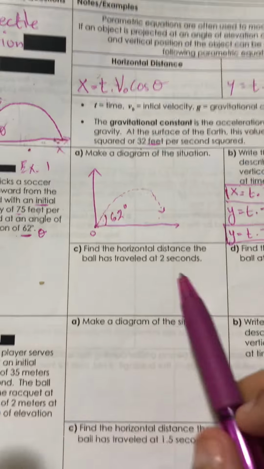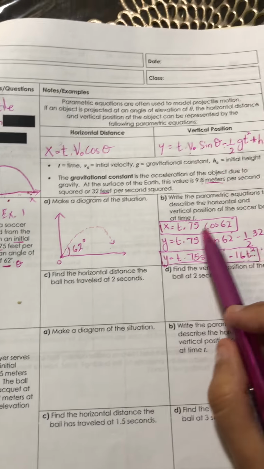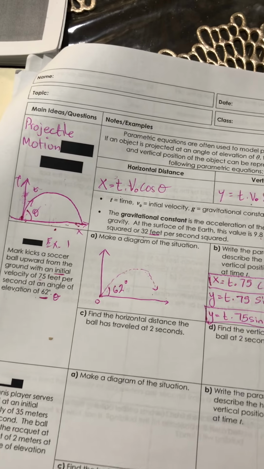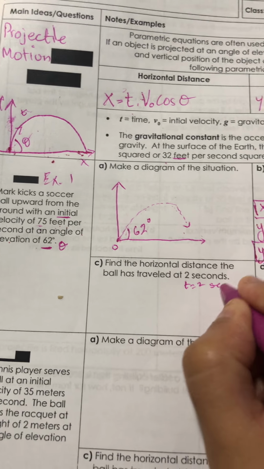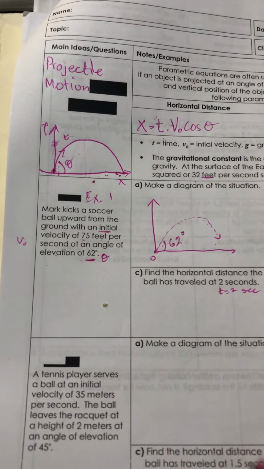Find the horizontal distance the ball has traveled at 2 seconds. So I'm going to use this equation, replacing t with 2. This means t equals 2 seconds, and I'm going to find the value of the horizontal distance.